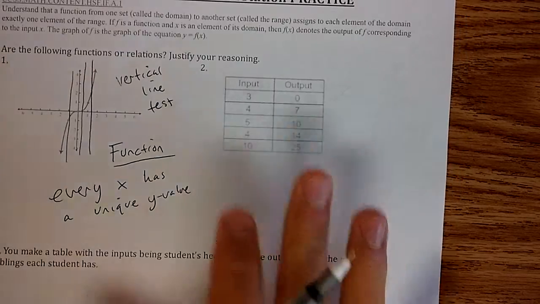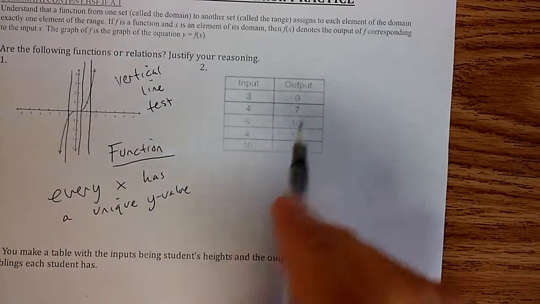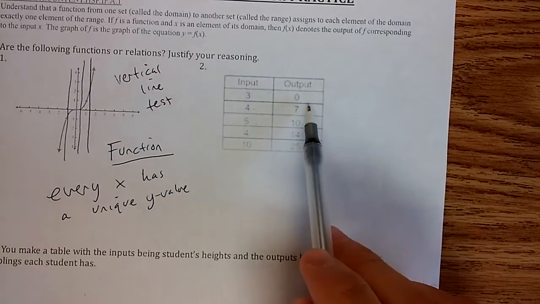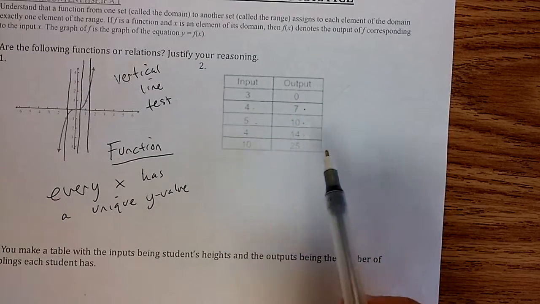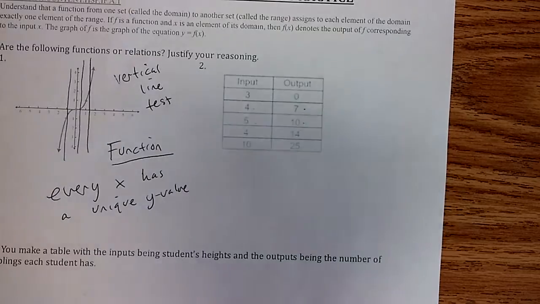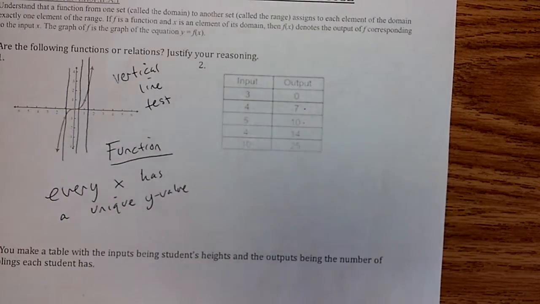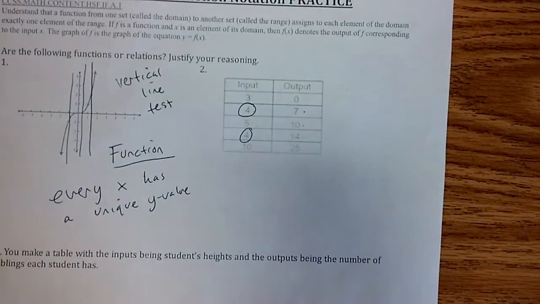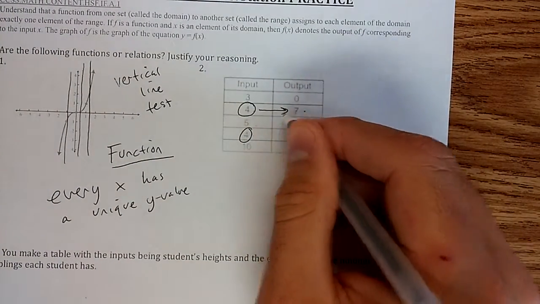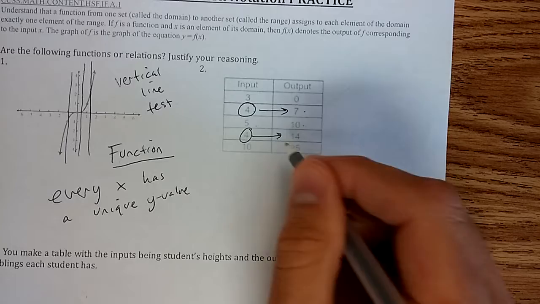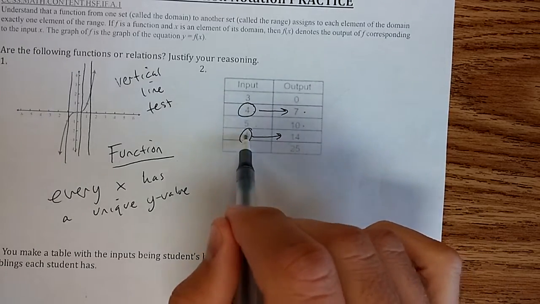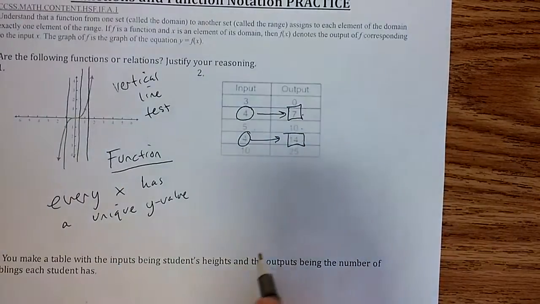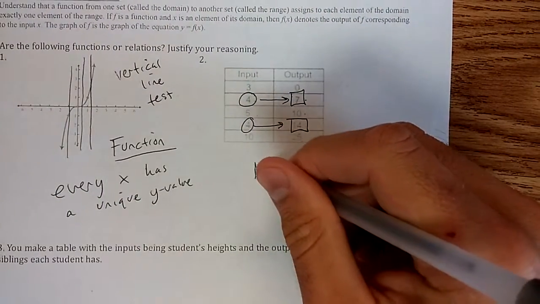Now if we go over to the second one where the table is, if we look at the inputs and outputs, we have 3, 4, 5, 4, 10, and that maps to 0, 7, 10, 14, 25. Always be on the lookout for a repeated input. In that case, it's 4, 4. This 4 maps to 7, and this 4 maps to 14. That is the same x mapping to two different y values. That is not a function.